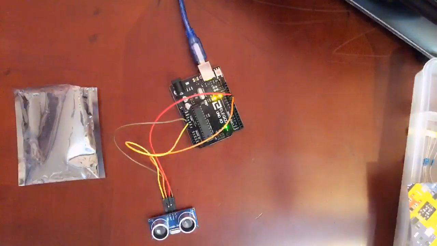Oh, my hands and my eyes just hurt. I'll just go away.